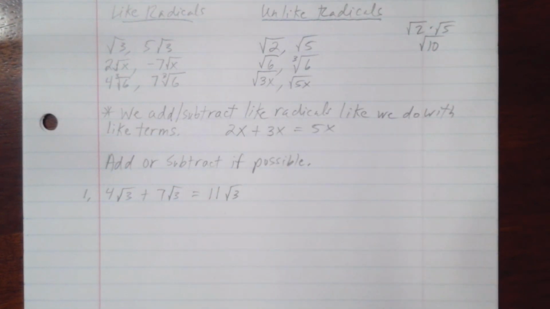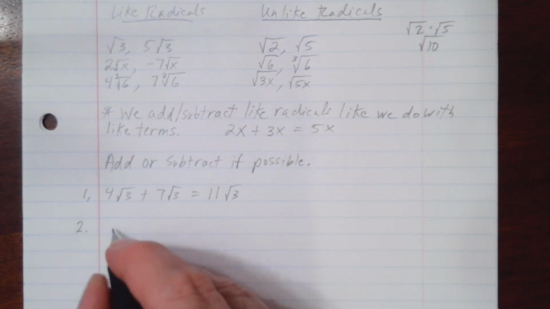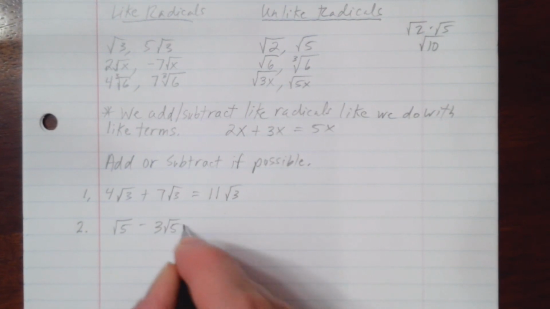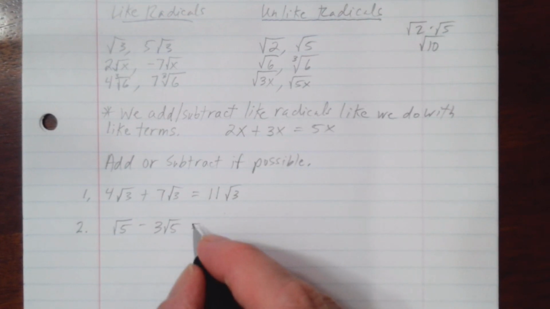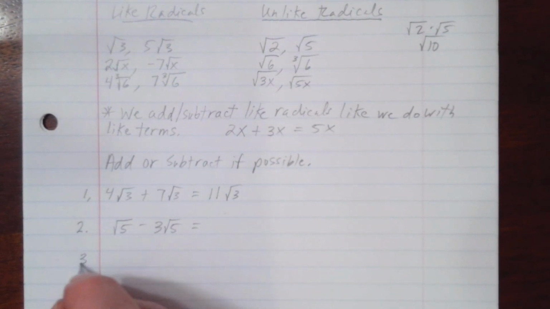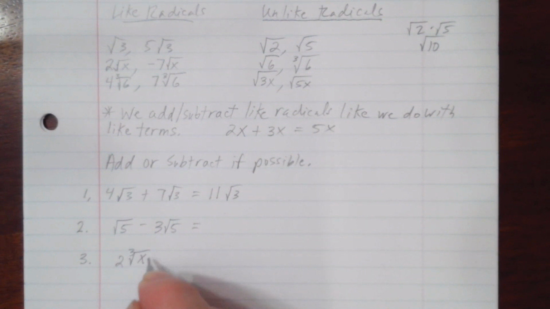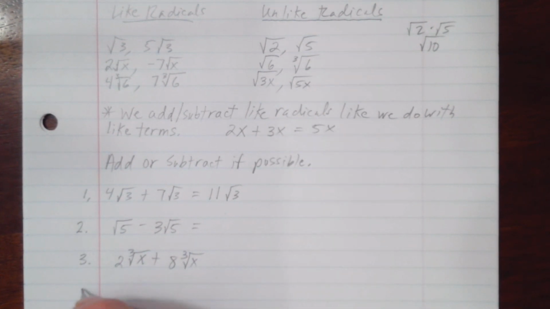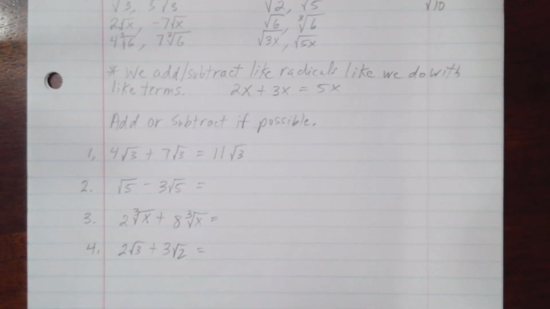Number 2, the square root of 5 minus 3 square roots of 5. And actually, I'm going to give you 2 more. Number 3, 2 cube roots of x plus 8 cube roots of x. Number 4, 2 square root of 3 plus 3 square roots of 2. So go ahead and try those and then watch the video.